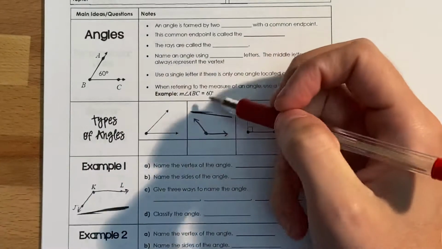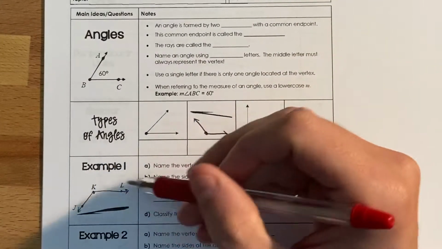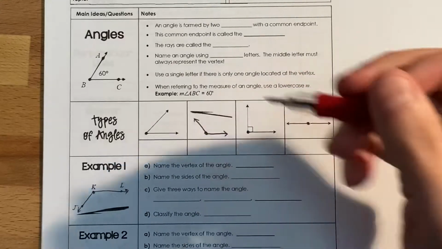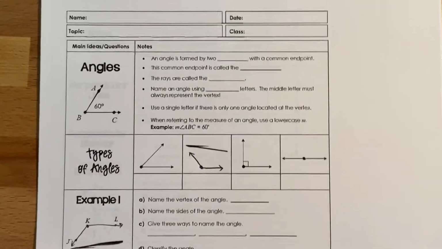I apologize, my printer was acting up, so there's like two random stuff right there, but I went ahead and fixed it with a black pen, so we'll go ahead and get started with some notes about angles in general.